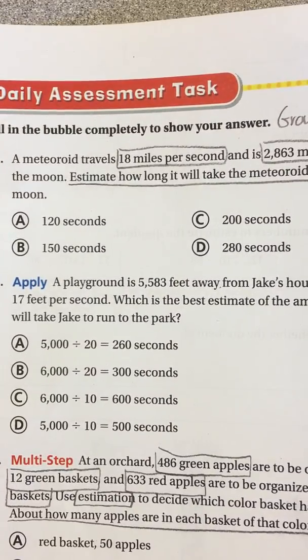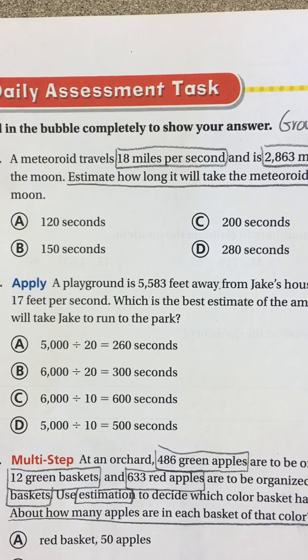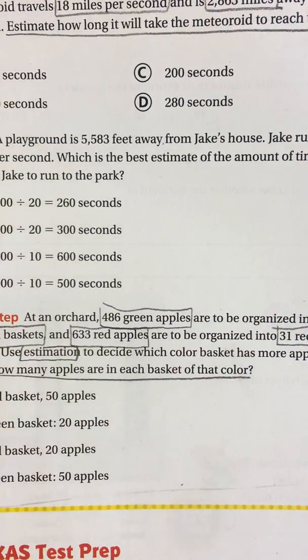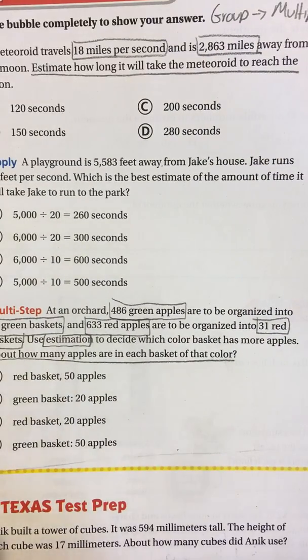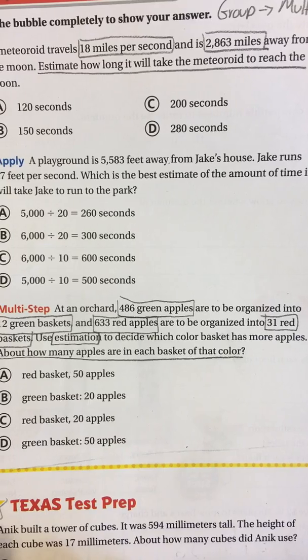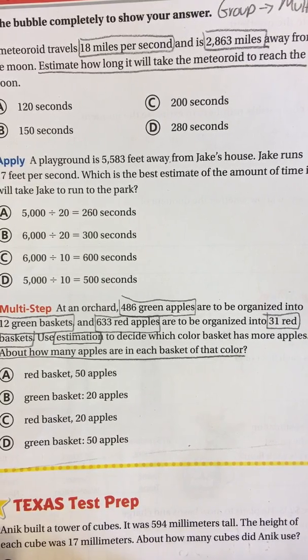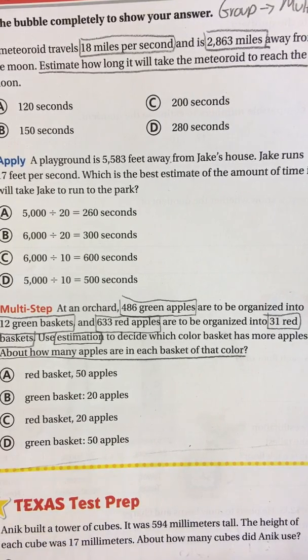So if we look at our answer choices, it looks like 150 is the one that's closest to what we got. Let's take a look at number 20. Multi-step problem. The question is telling us to use estimation to decide which color basket has more apples and about how many apples are in each basket of that color.